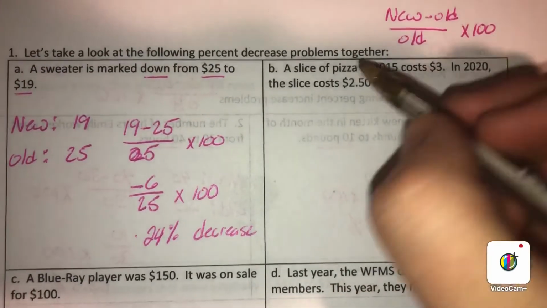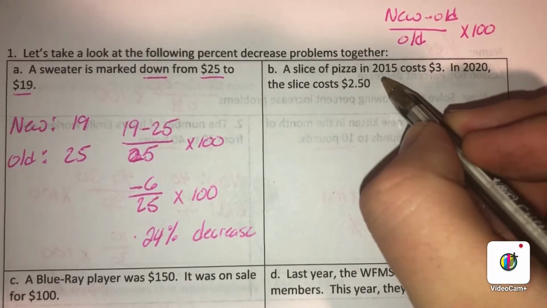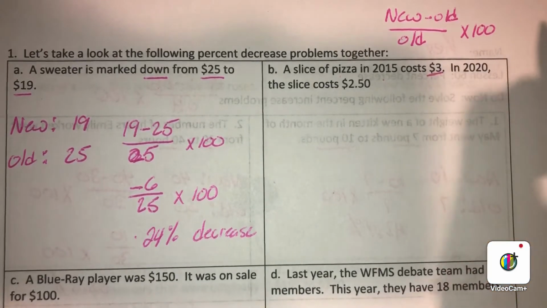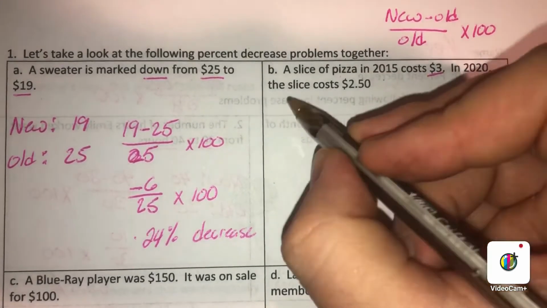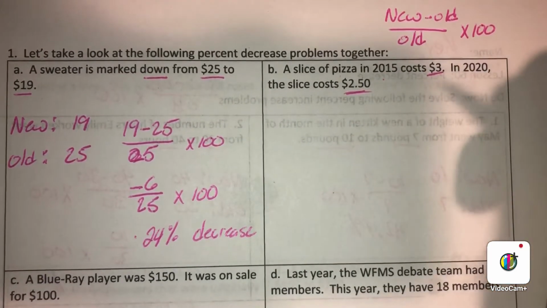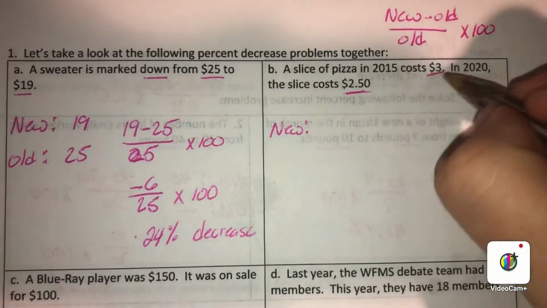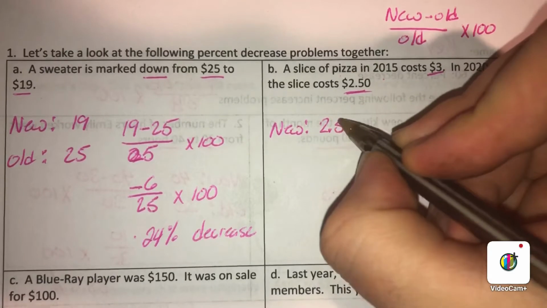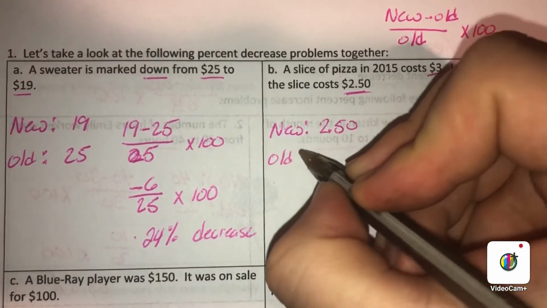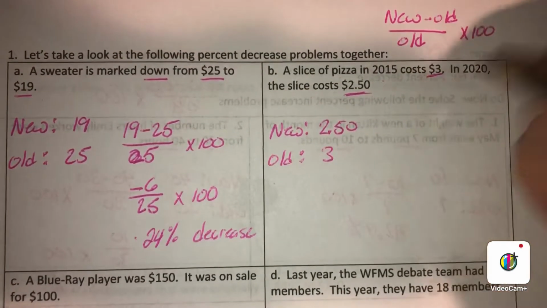Let's look at B. A slice of pizza in 2015 costs $3. In 2020, the slice costs $2.50. So our new price is $2.50. Old was $3.